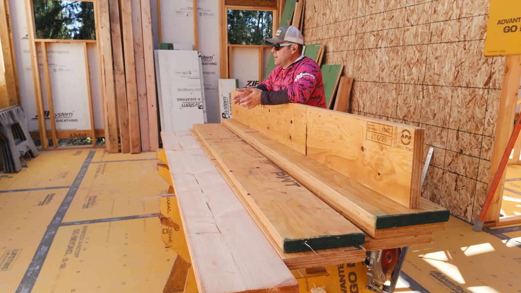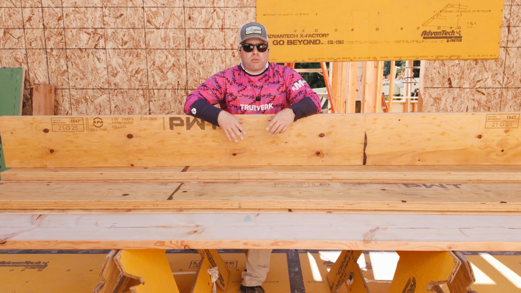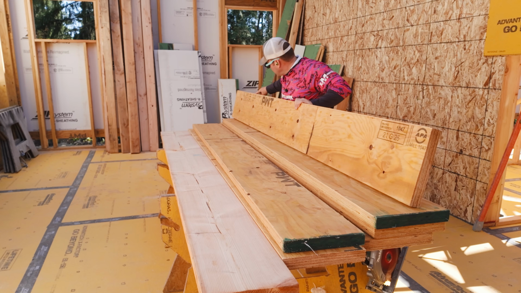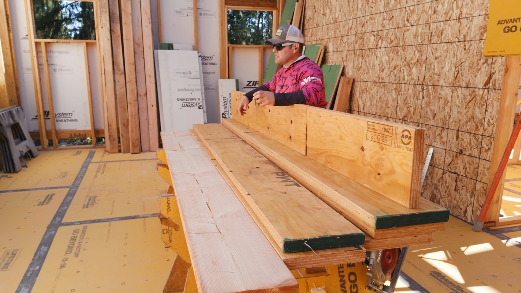I can do that with LVL. I can't really do that with sawn lumber. You can find 2x14 by the time you factor the cost and the quality. I mean, think about the tree that needs to come out of. This bad boy is a 2.0E. For all intents and purposes, this is a beam.